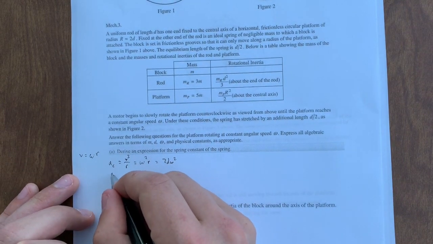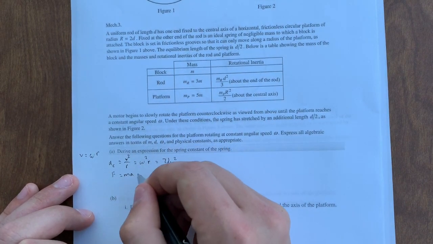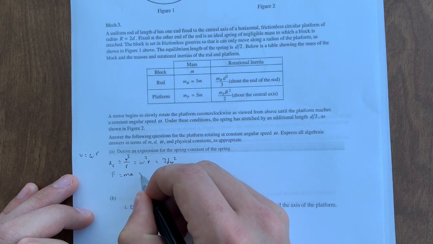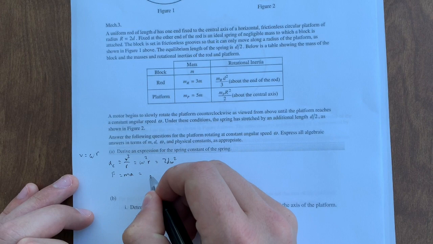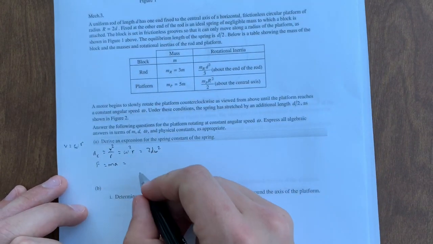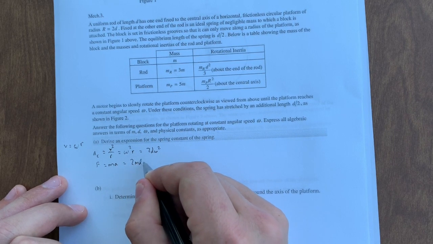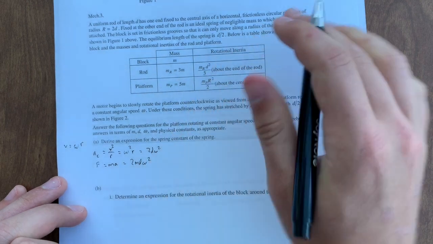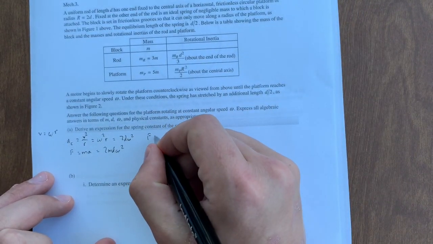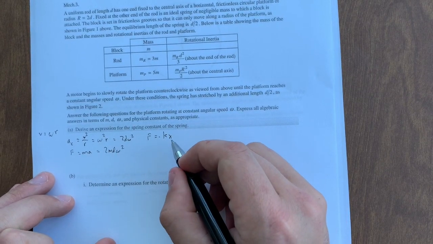Then we can use Newton's second law, F equals ma. Plug in, we have m equals m, and a equals 2d omega squared, to get the force on the block equal to 2md omega squared. The force on the block can also be given by the equation F equals negative kx, where k is a spring constant and x is displacement.